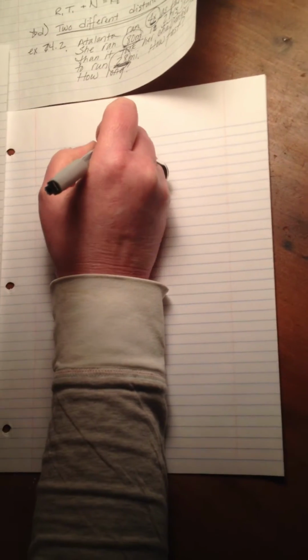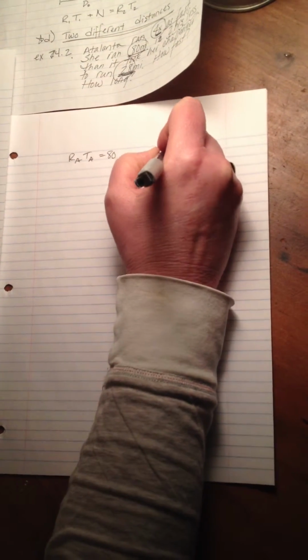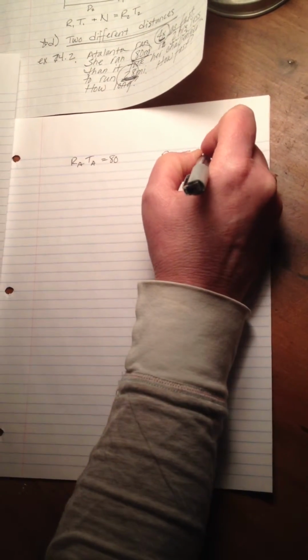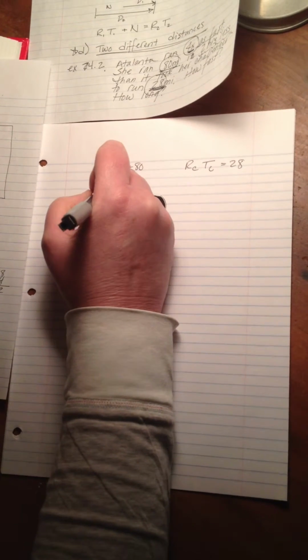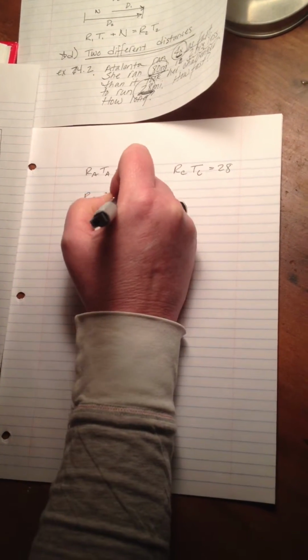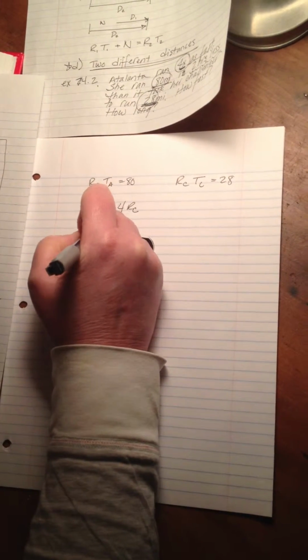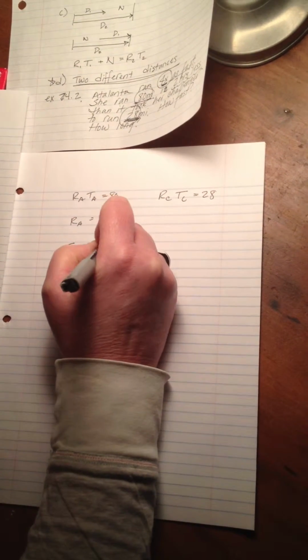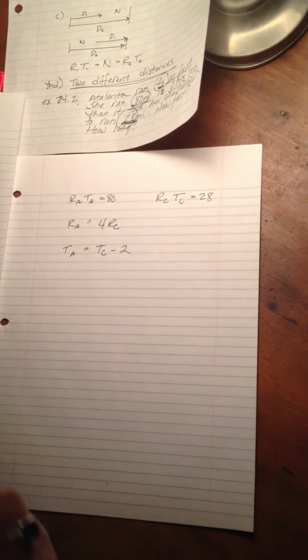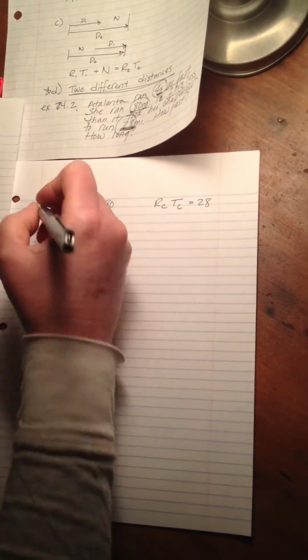So, copying over. You guys don't have to do this. I don't expect you to do this in your homework, but I just want you to be able to follow my train of thought. Okay, so those were our 4 original equations.